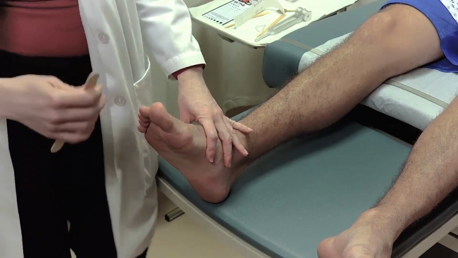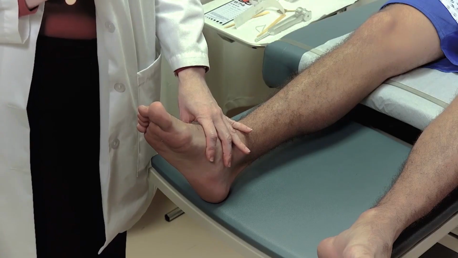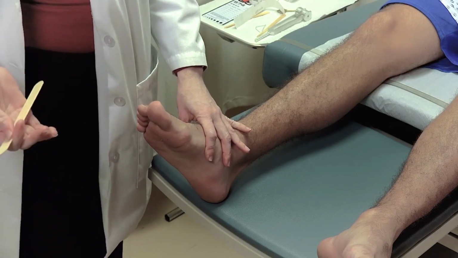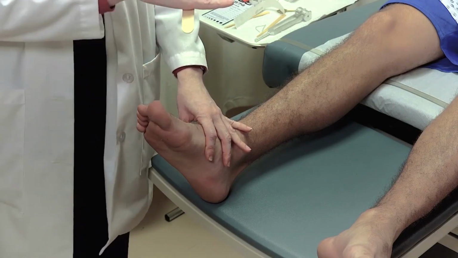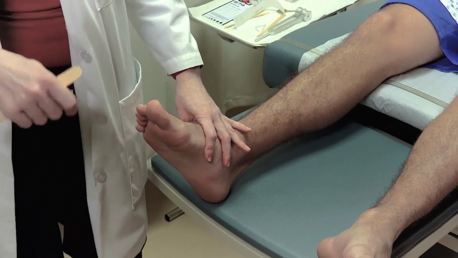Now you notice it was a subtle motion, but his toes curled towards the plantar surface of the foot. So toes down going is the normal response. If when I did that motion his toes pointed upwards, that would be upward going toes or an abnormal response to the Babinski.